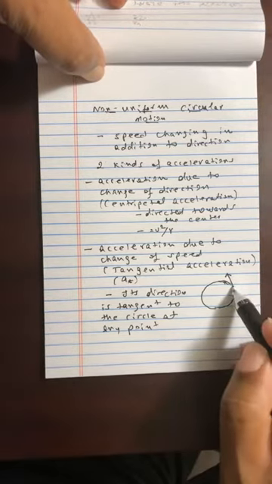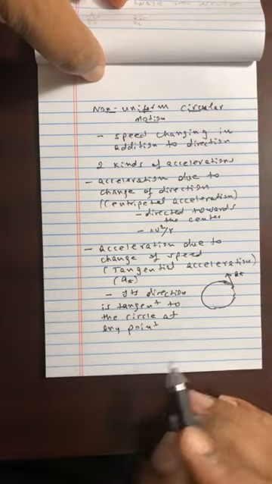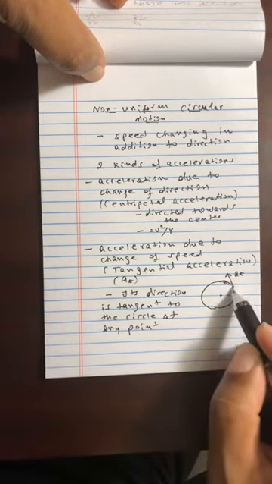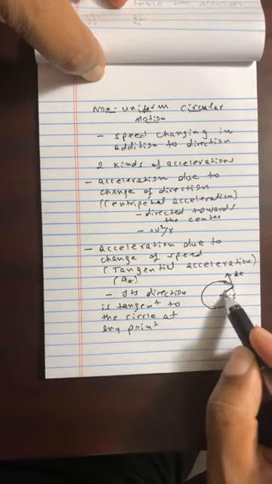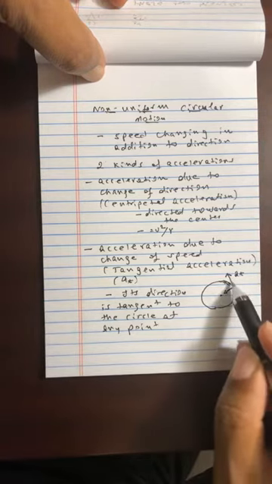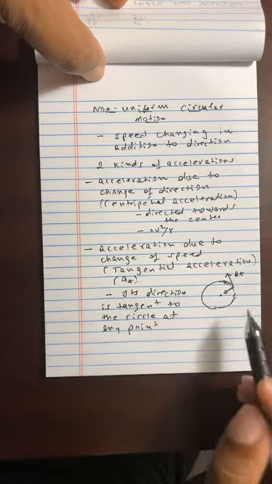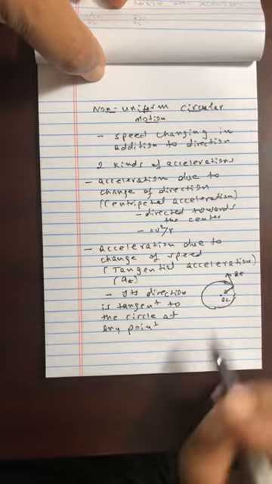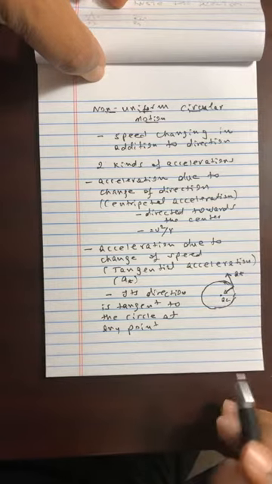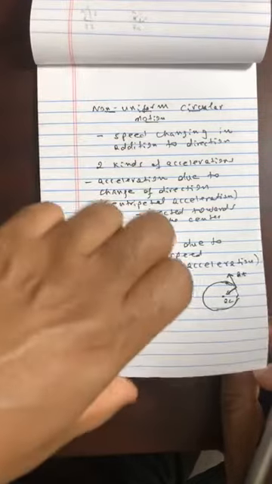Now let's look at both accelerations. This is tangential acceleration, and radial acceleration is always toward the center. If you remember your geometry, the radius and the line tangent to the circle are perpendicular to each other. So it follows that tangential acceleration and centripetal acceleration are always perpendicular to each other.